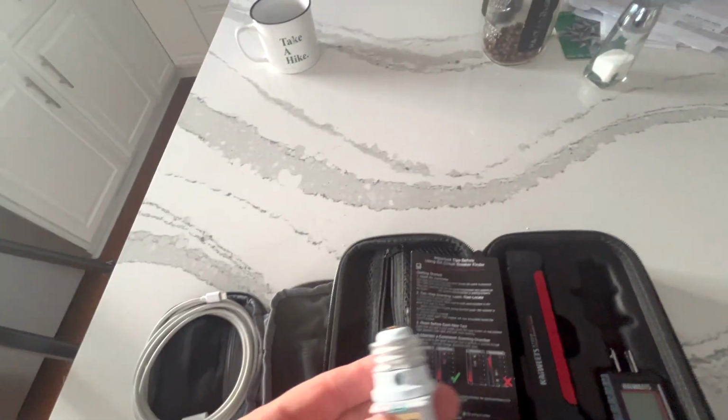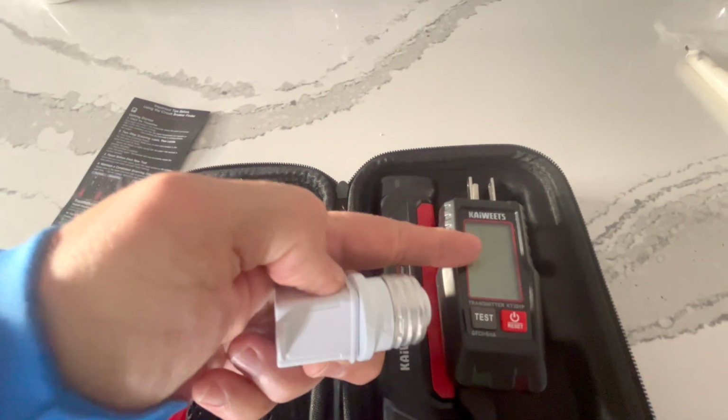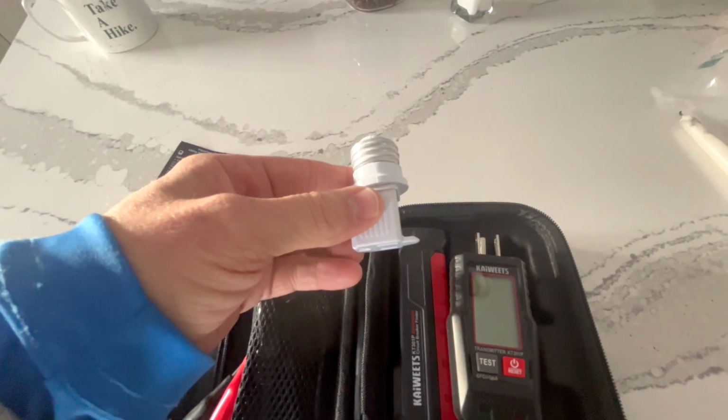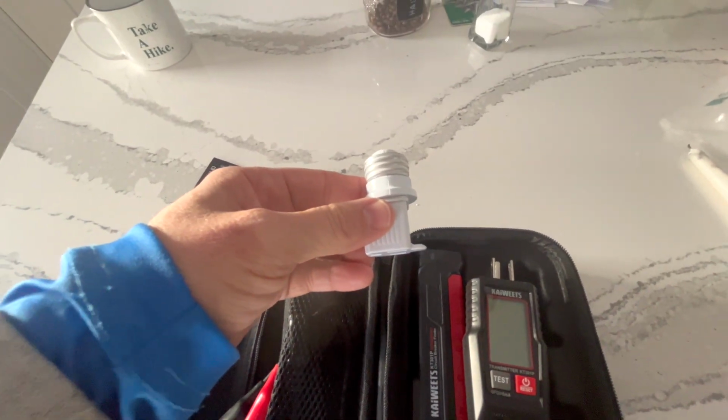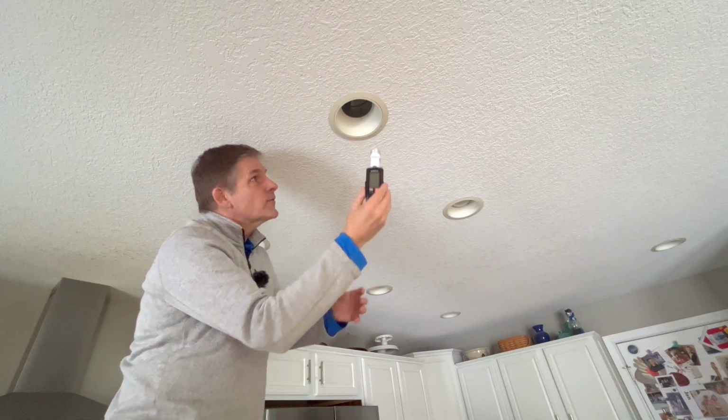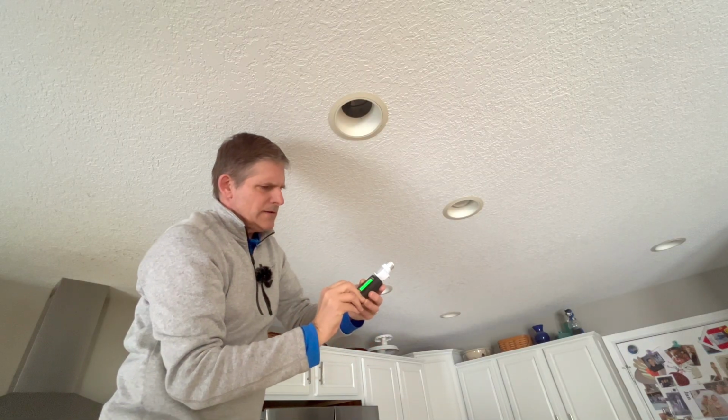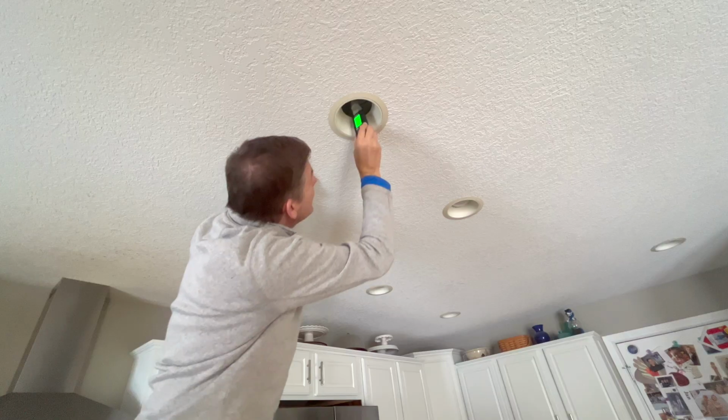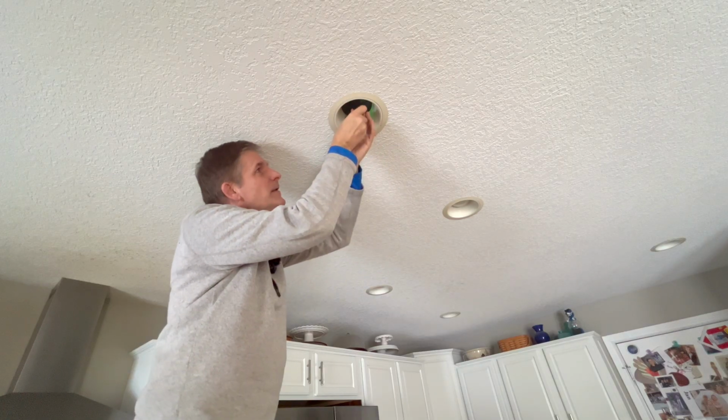So what we're going to do, we're going to attach this to this piece right here and search for the correct circuit. So we're going to take our circuit finder. Well, first we'll power it on. There we go. Screw it up in there.